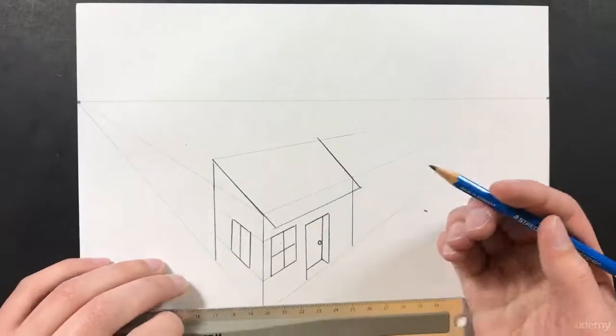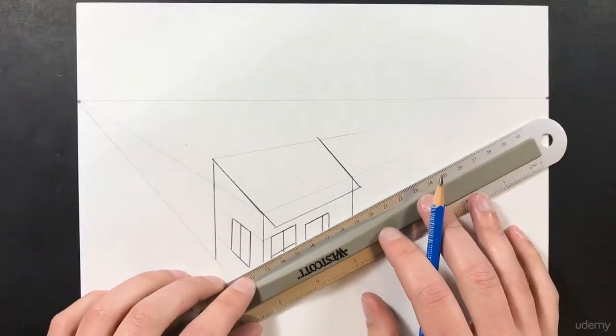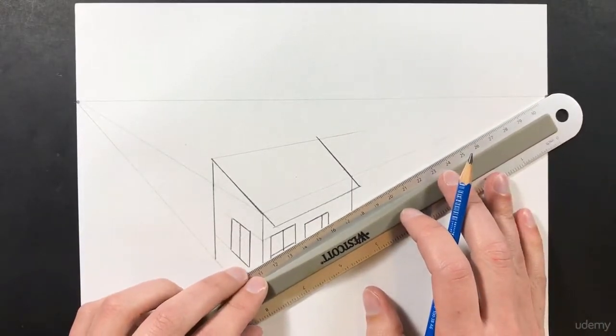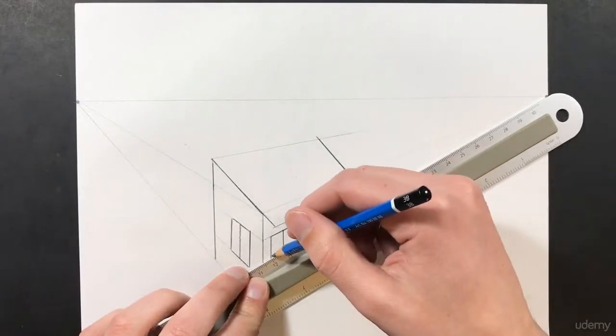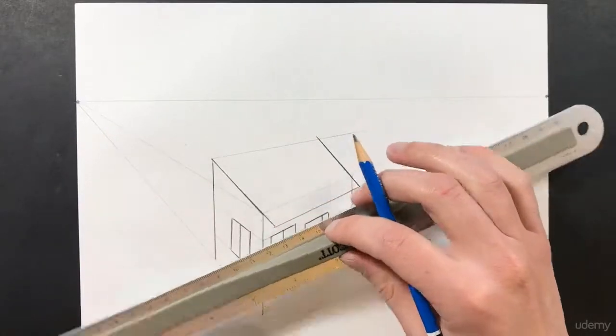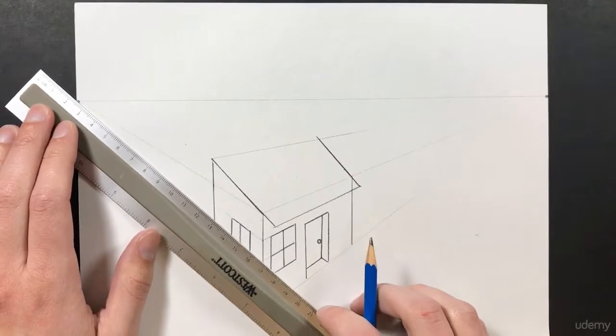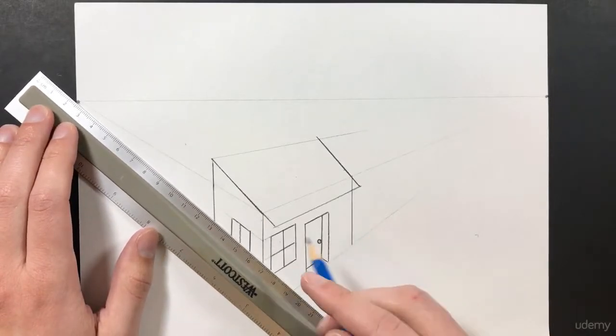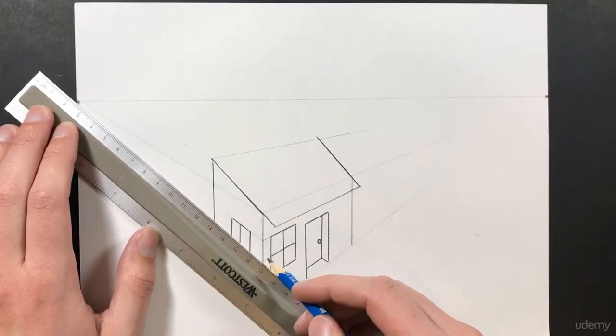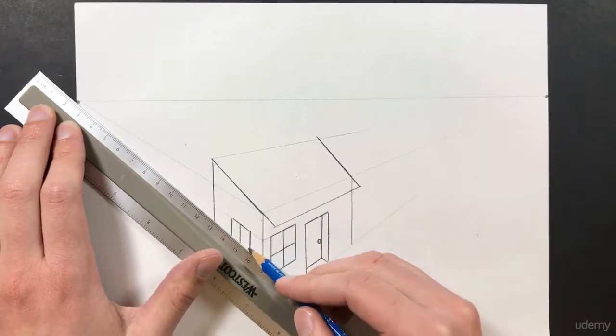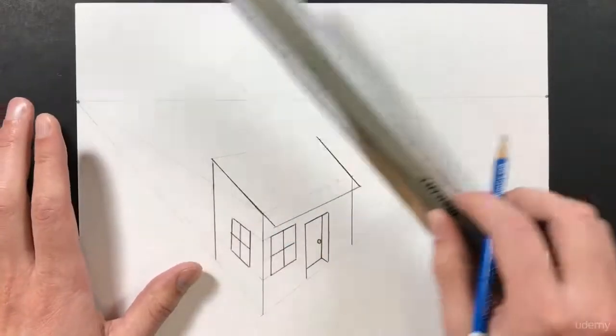And if we wanted to, we could do the same thing again to get this lined up correctly. We can go ahead and draw a line from this vanishing point to this line and then bring that to this corner. And then we'll do the same thing over here. So we'll come from this vanishing point back to that corner where that lines up. And then we can go ahead and draw in our middle line on our window like so.